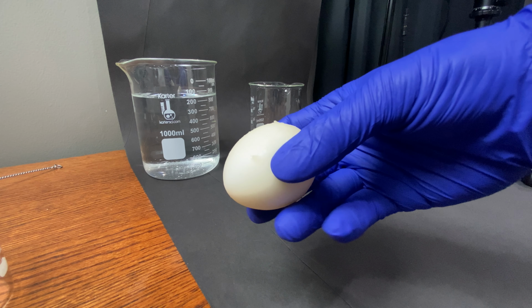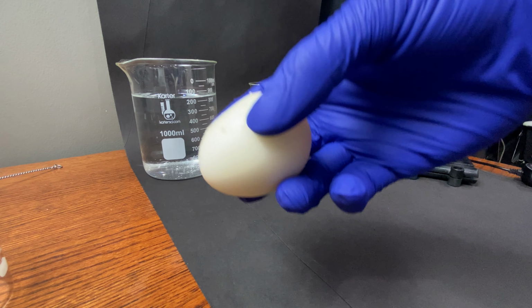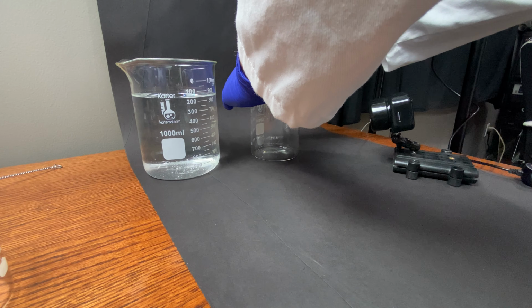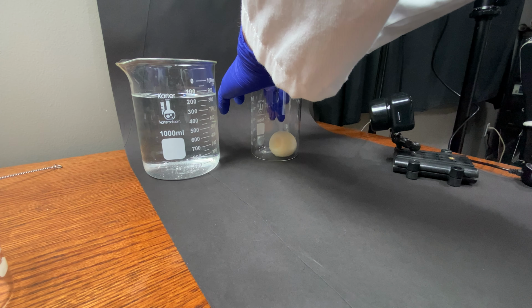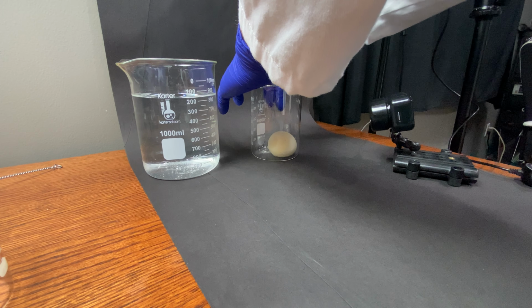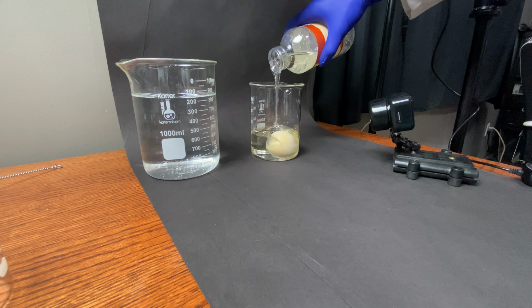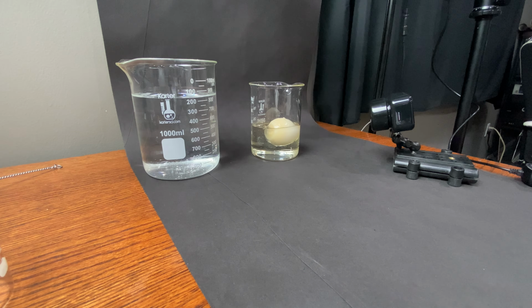This was a raw egg when I put it in initially. Still technically a raw egg at this point, but I think because of the cross-linkages of the proteins, it would be hard to call it that now, because it's essentially been chemically cooked.